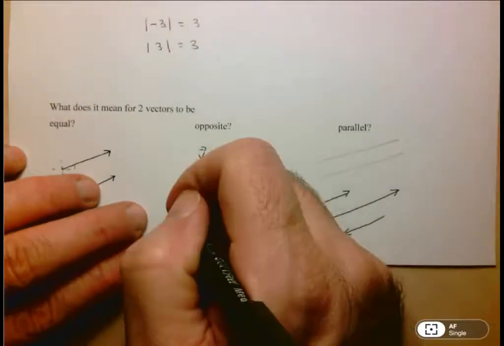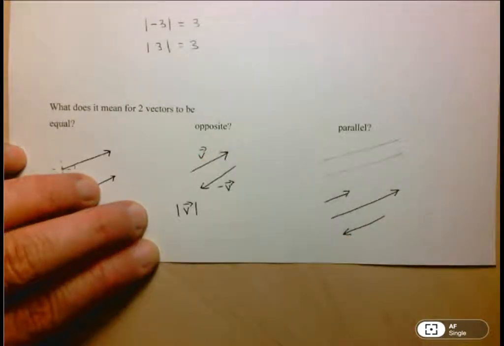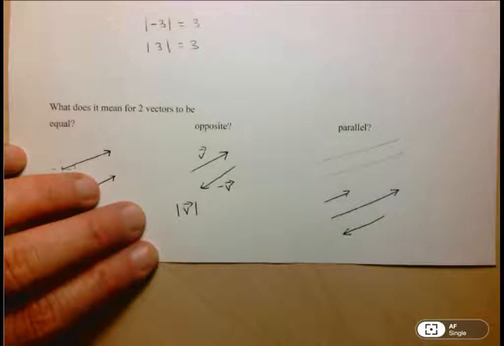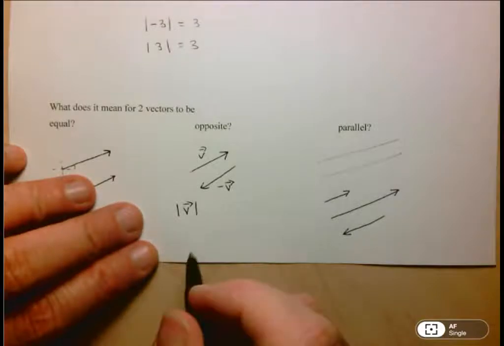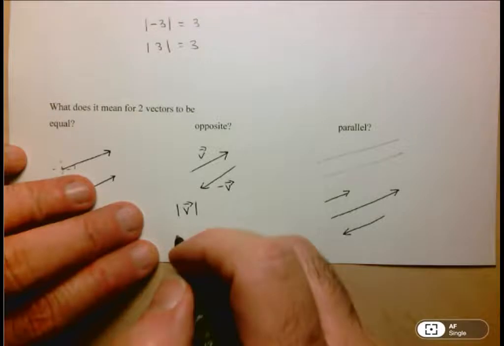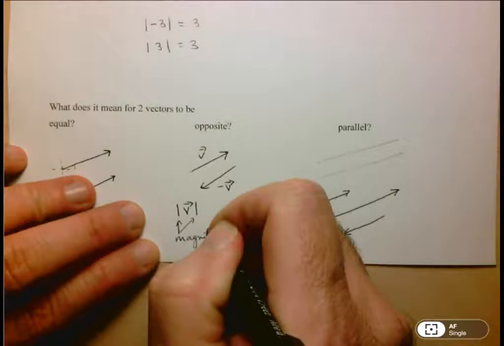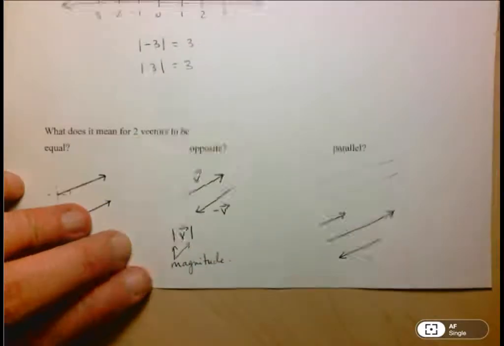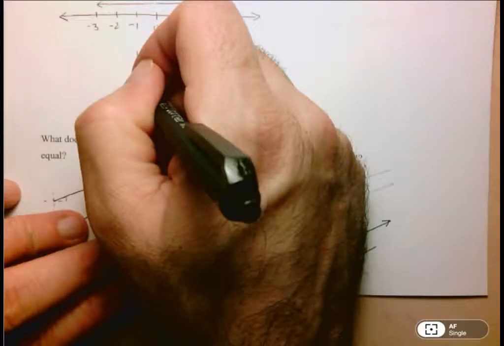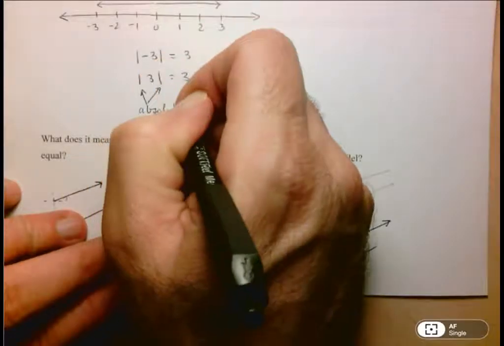So how do we represent magnitude? Using the exact same symbol. But notice that this here is surrounding a vector. When it's surrounding a vector, this means the magnitude of the vector. When it's surrounding a number, with no vector sign here, it represents absolute value.